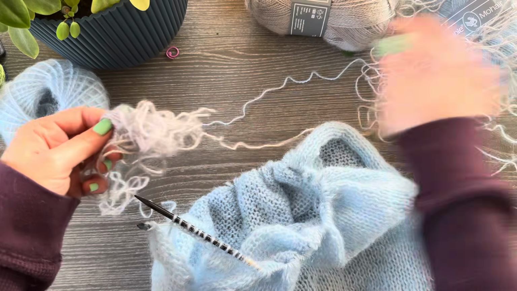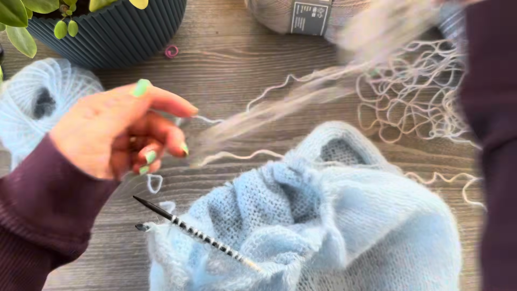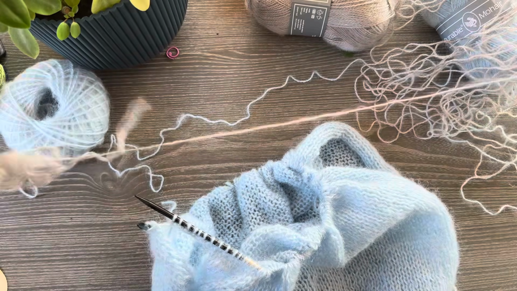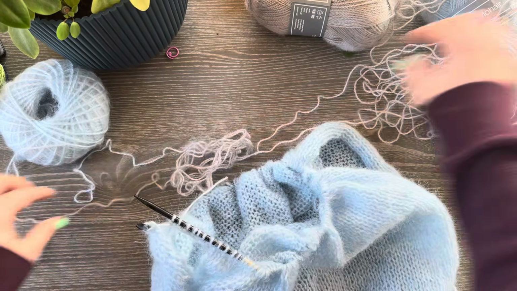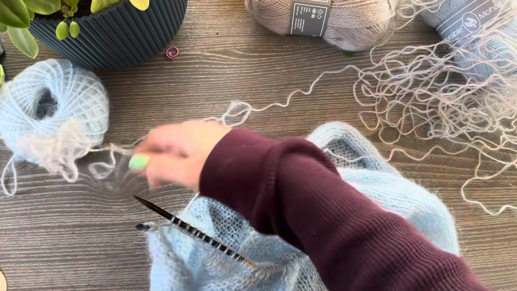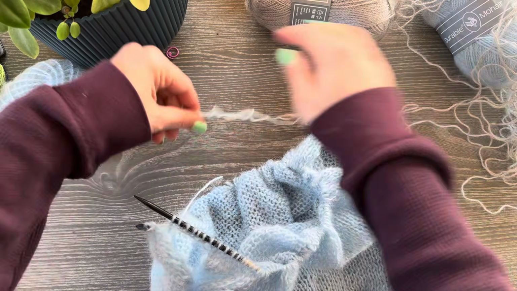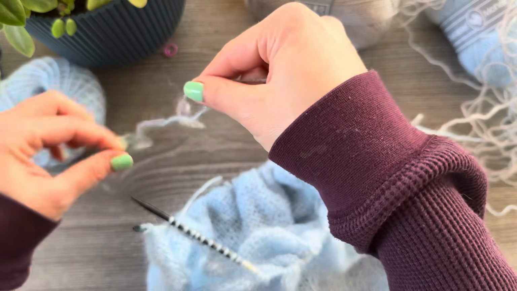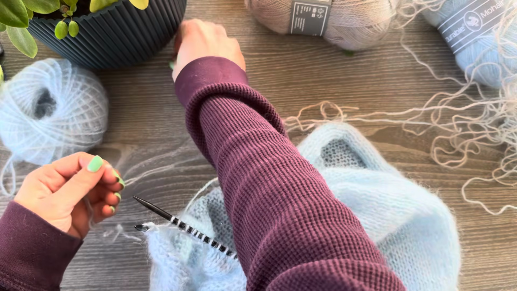What is just happening over here? So I tried a middle pull, but it wasn't, it was just a baby yarn over there. So I will just keep knitting until I finish this yarn, because usually this is how I do it.